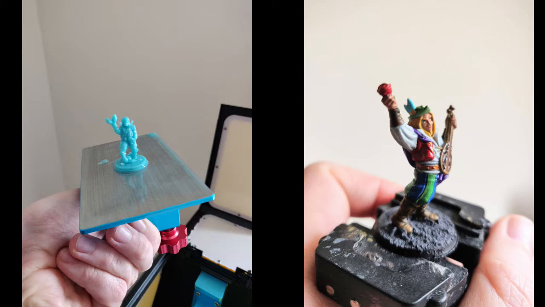And I really think that this looks great. I think the quality is fantastic. And yeah, I'd be very happy painting these, using these in my games.